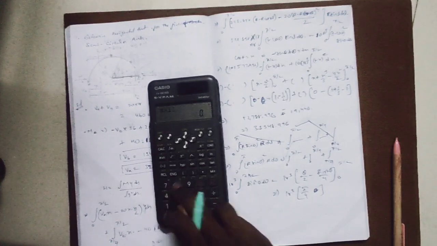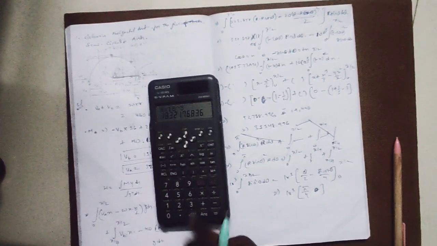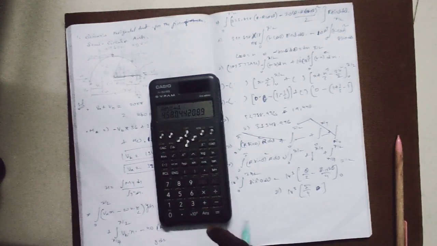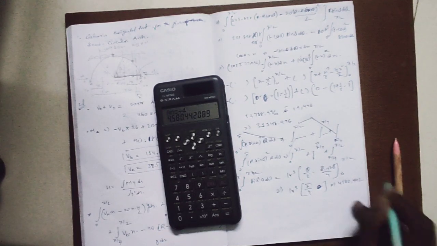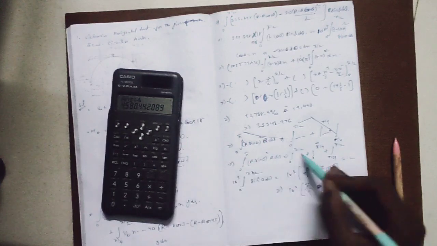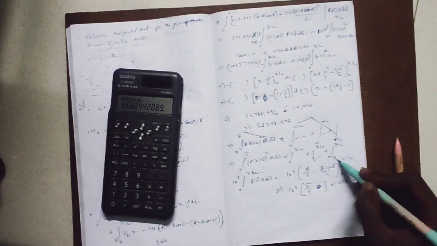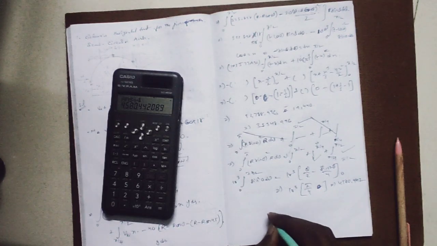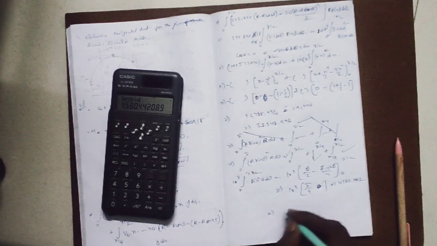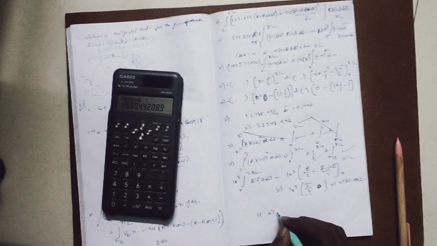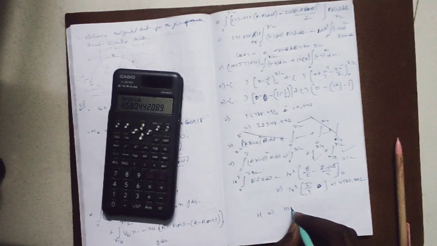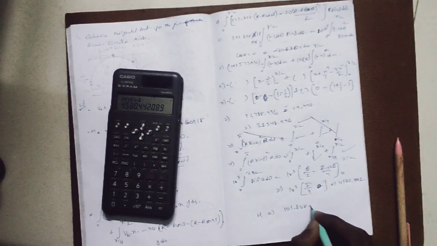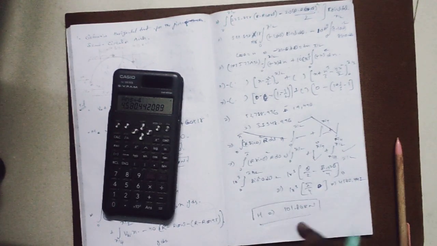so pi into 18 power 3 divided by 4, so we got 458.442, so 2 for pi by 4 to 0 and pi by 4 to pi by 2, and you will get some value, 0.7 point, so you will get H as this value.